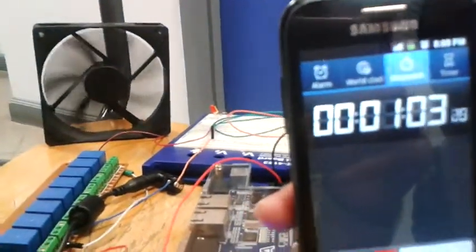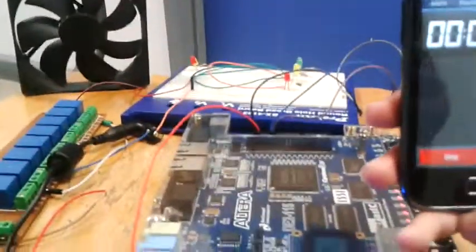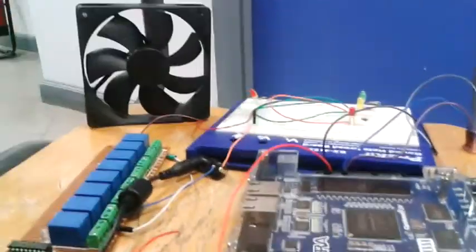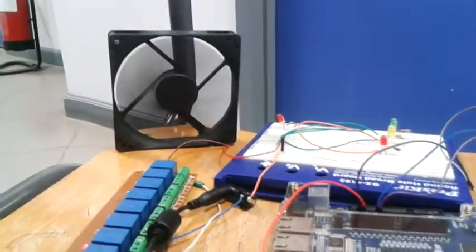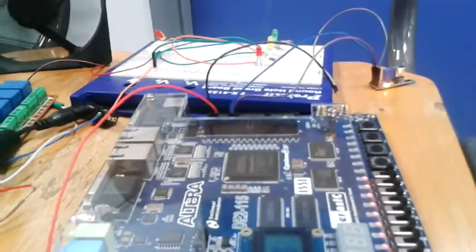And now I'll show you the other mode using a manual switch. When we turn on the switch, the fan will work as long as we want. And when we turn off the switch, it stops.